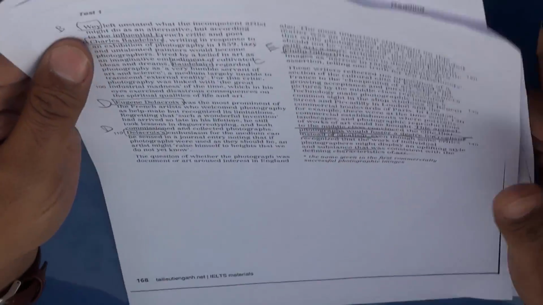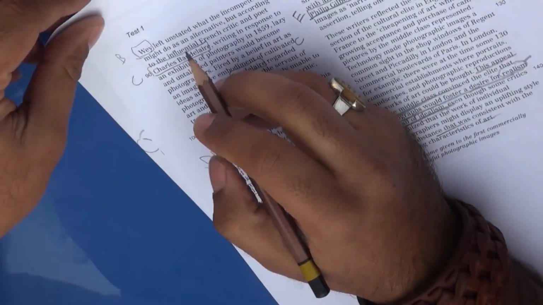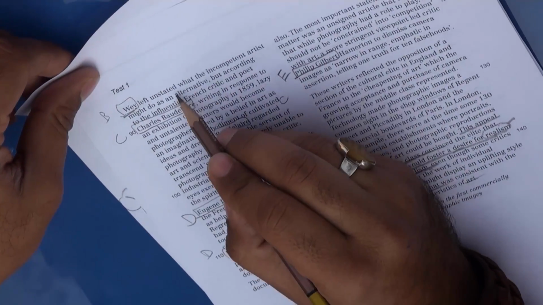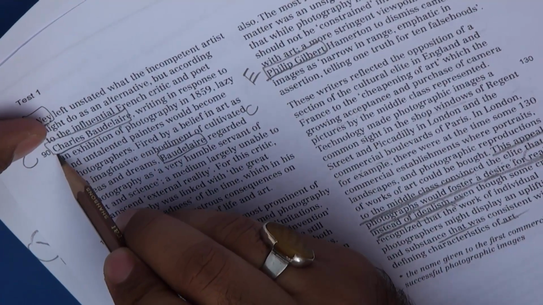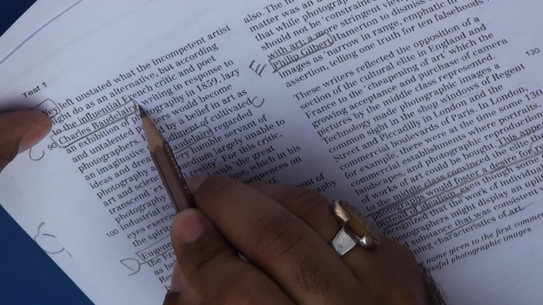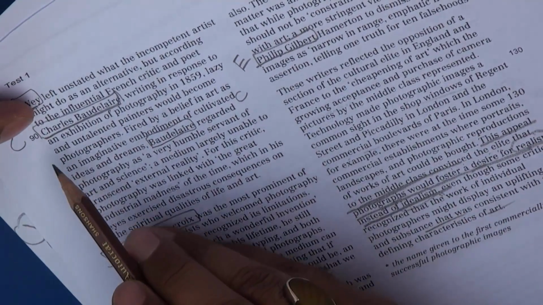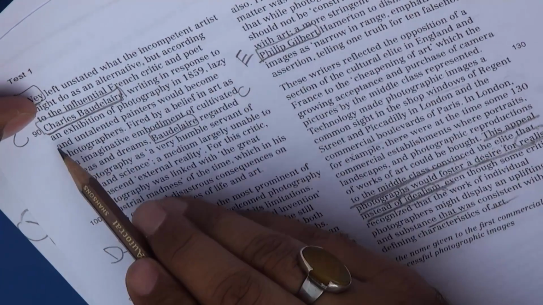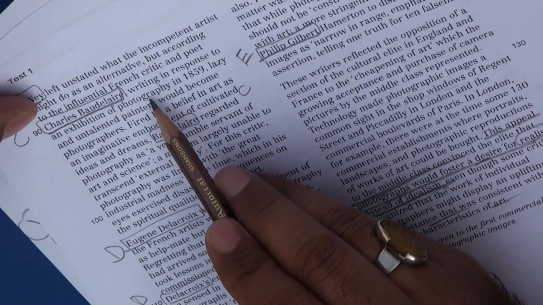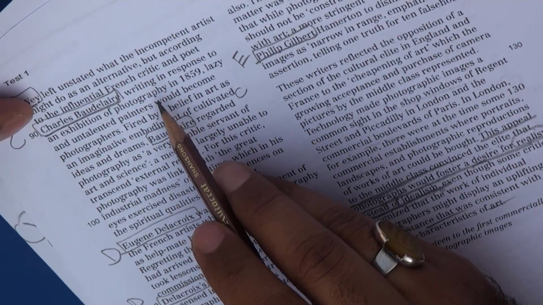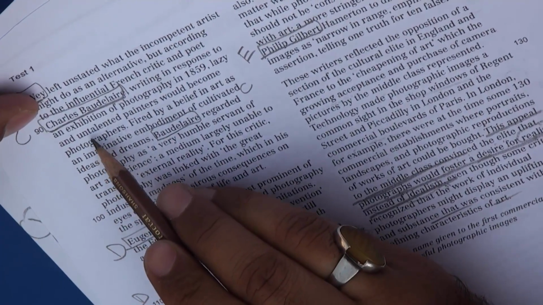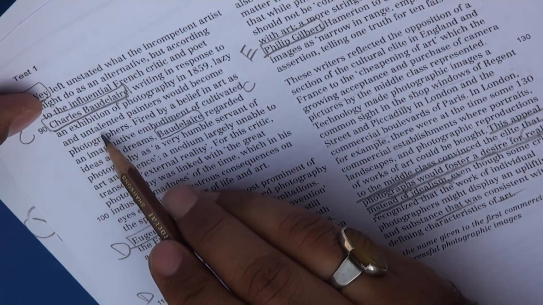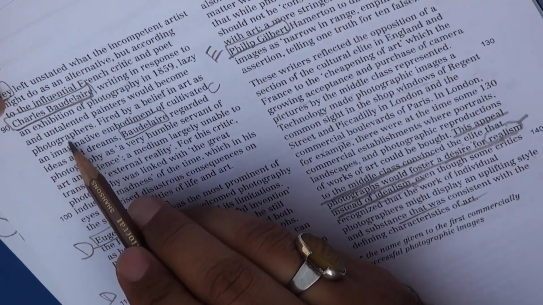Yeah, let's go on. We got some names here. We've got Way once again. Here they mention Way left unstand what is incompetent artist and all that. Now let's see if there is any statement of Charles. Charles writing in response to an exhibition of photography, in 1859, lazy and untalented painters would become photographers.